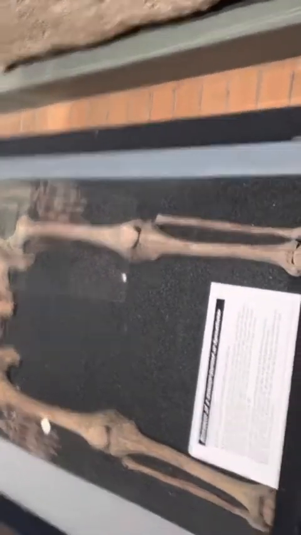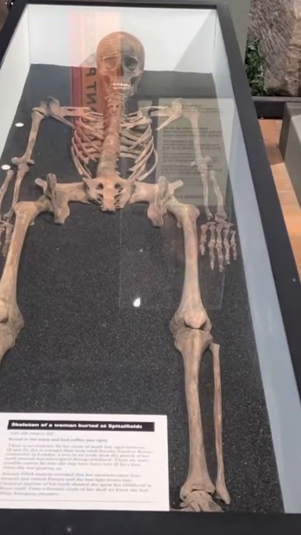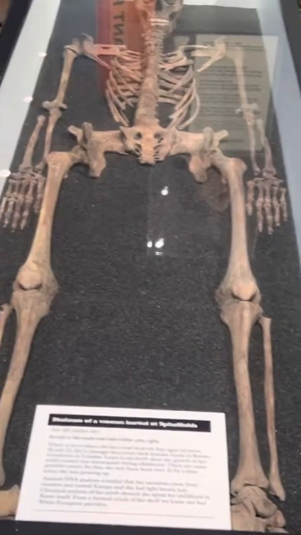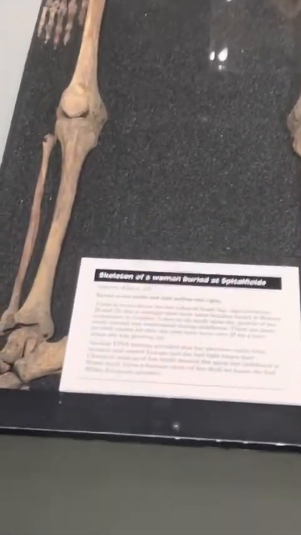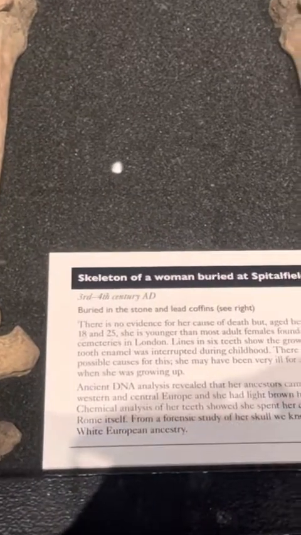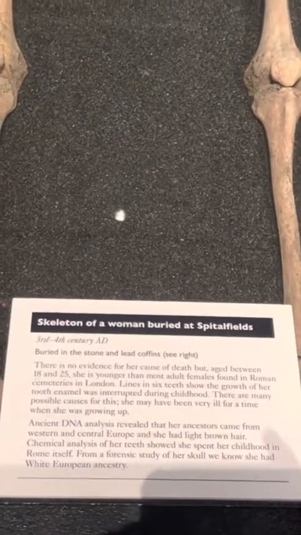We're starting off with the skeleton of a woman buried at Spitalfields. This happened between the 3rd and 4th century AD. There was no evidence for the cause of her death, but it is known that she was aged between 18 and 25. She's younger than most adult females found in Roman cemeteries in London.